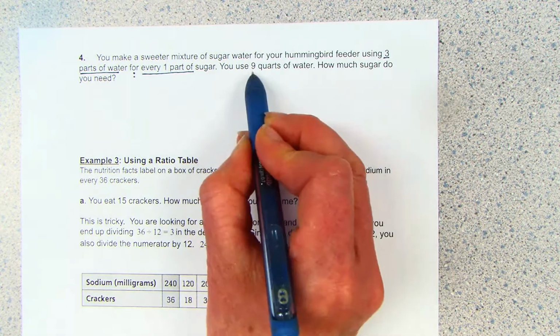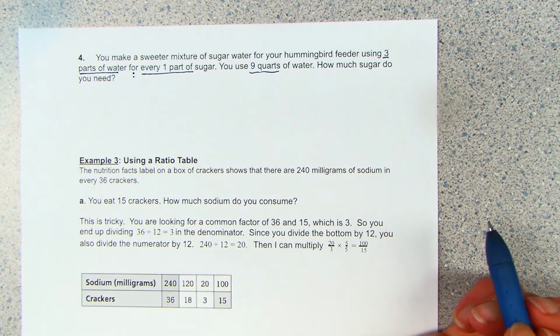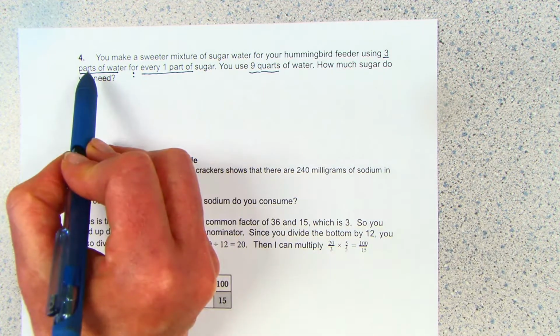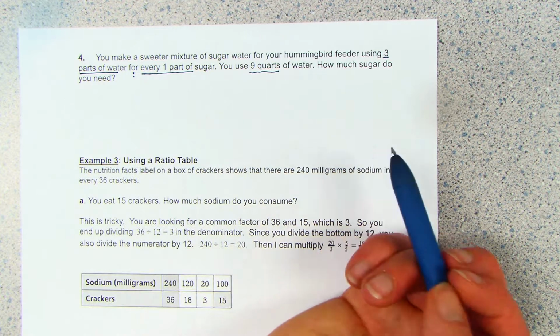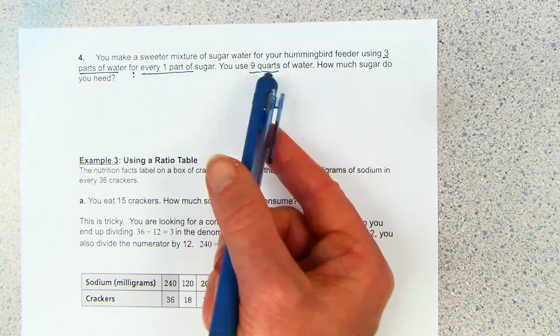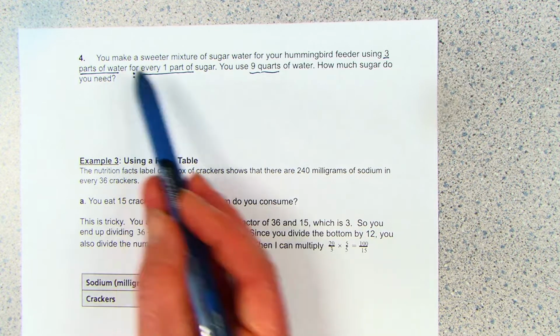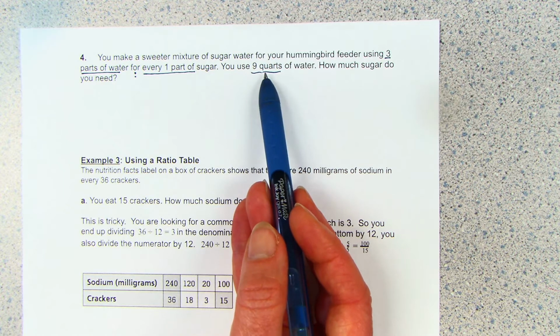And the thing that confuses kids on this sometimes is that it says 9 quarts. It skips to quarts instead of cups, but it doesn't matter because since it's talking about parts, the parts could be cups or the parts could be quarts. All right, so just work it exactly the same as you did the other problem and figure out if we are starting with 3 parts of water, how we get to 9 parts of water.